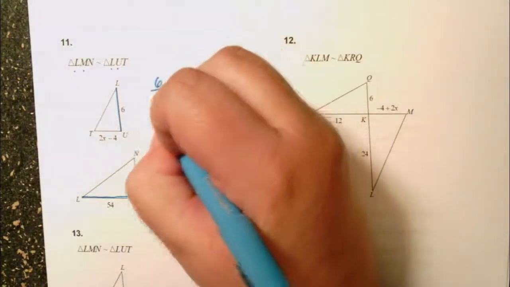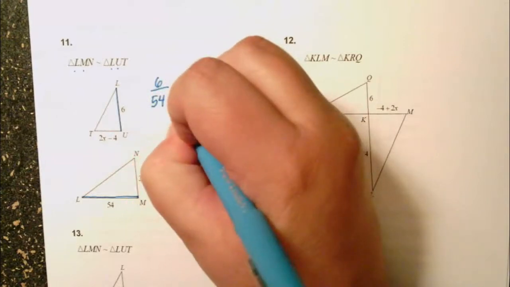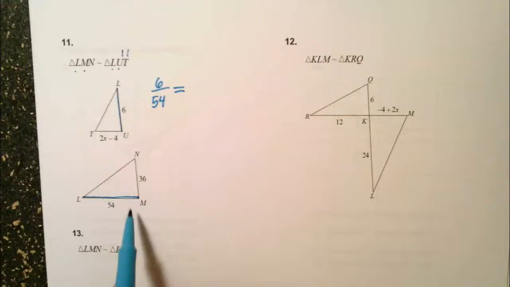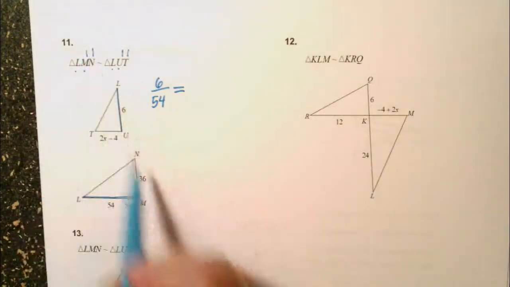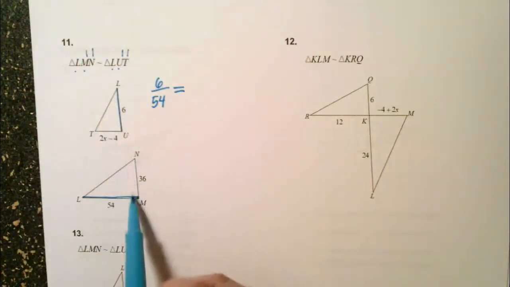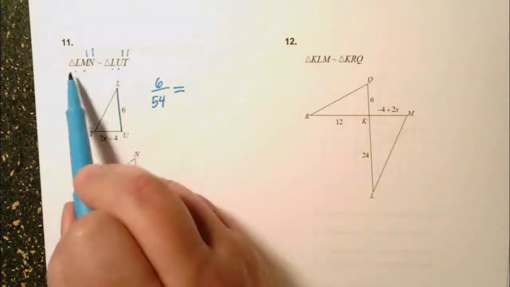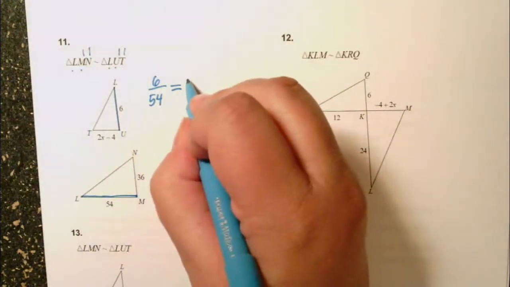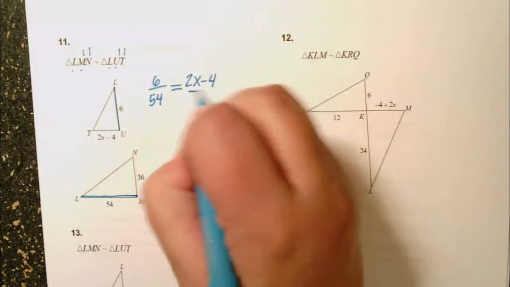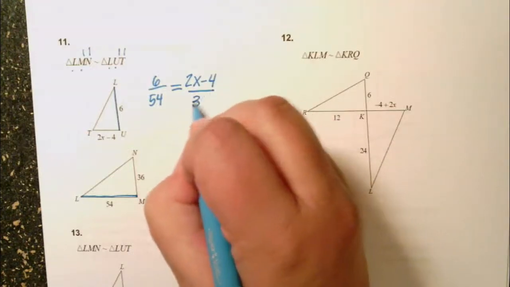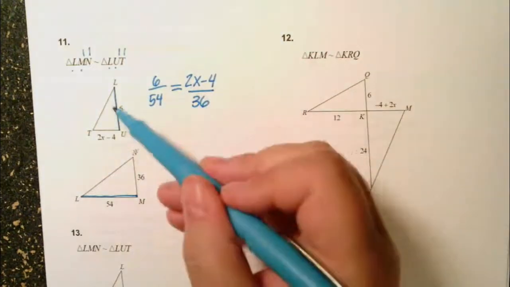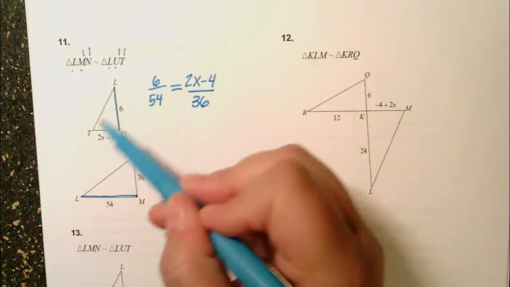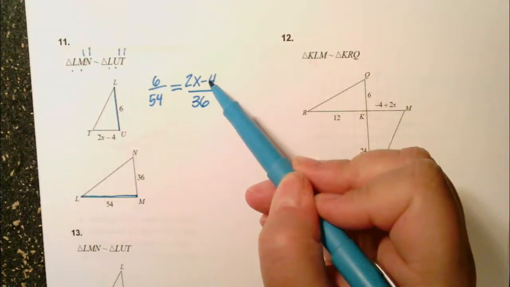So 6 over 54 is supposed to be equal to TU, that would go with MN. Yep. So this over this. And I'm just using random markings just to kind of point out which ones go together. So TU over MN. Be careful that when you set up your proportion, if you start with this triangle for this side, this triangle goes on top, then this triangle needs to go on top for this side as well.